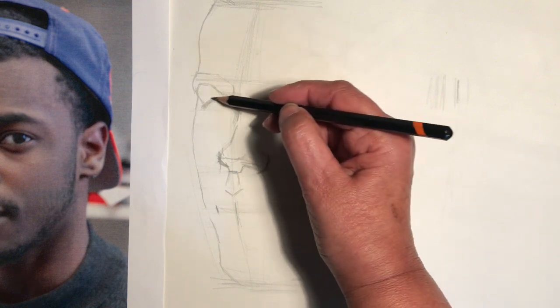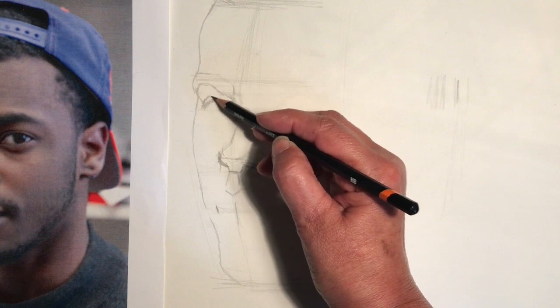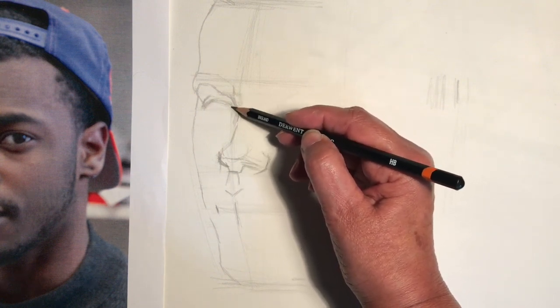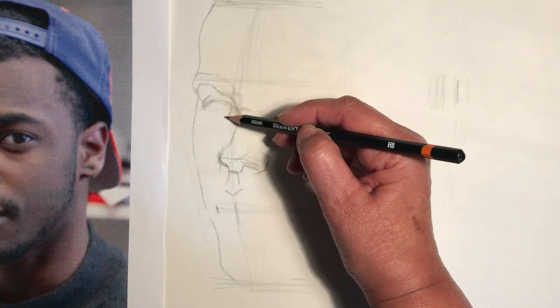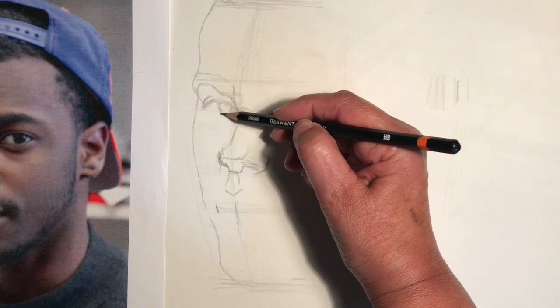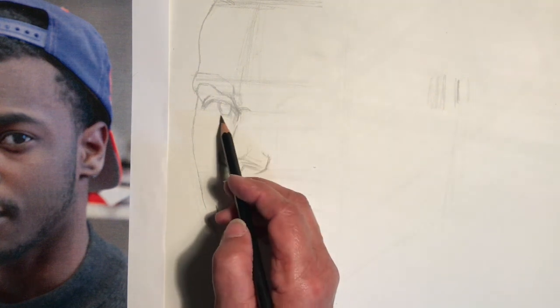Again, starting with that upper lid, kind of feeling my way around. Placing the iris in relation to this. Again, I don't want to make it too large. I do see a little bit of the corner of that eye.